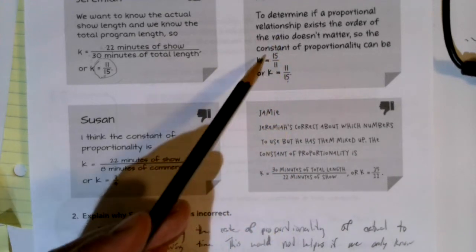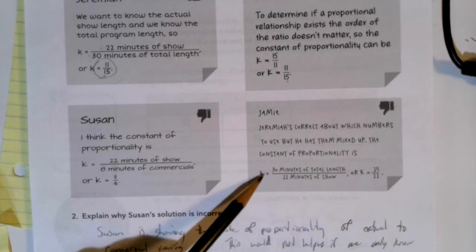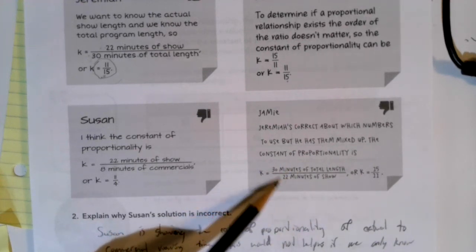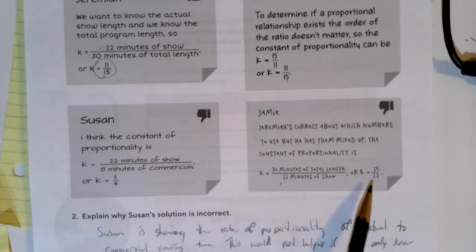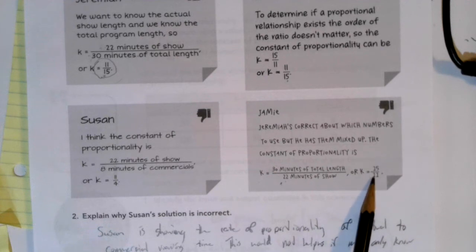Jamie and Keisha said you could use both. Jamie said you could use the other. Their expression is opposite on that: 30 minutes, the total show length, expressed over the actual show length. So that fraction's not going to get us what we need. If I took the total show length and multiplied it by the constant, which is 15/11, I would get a show that's longer in actual time than total time.